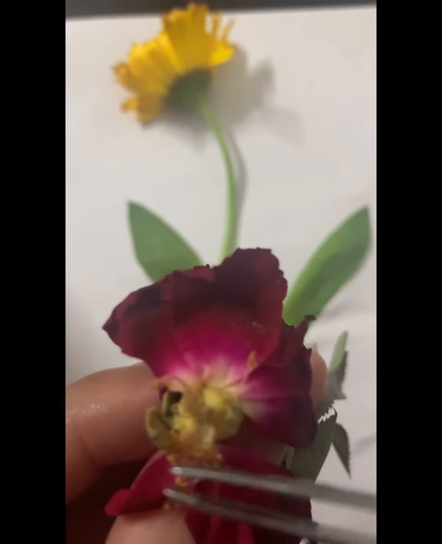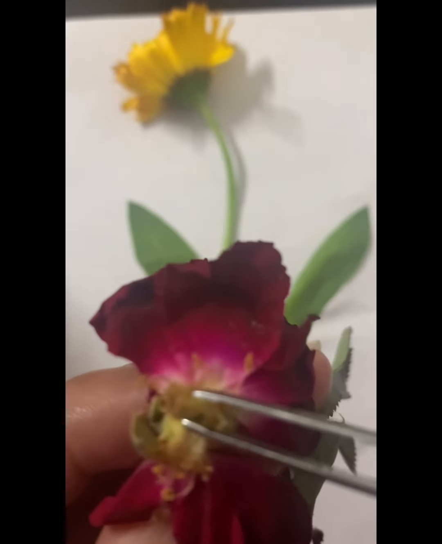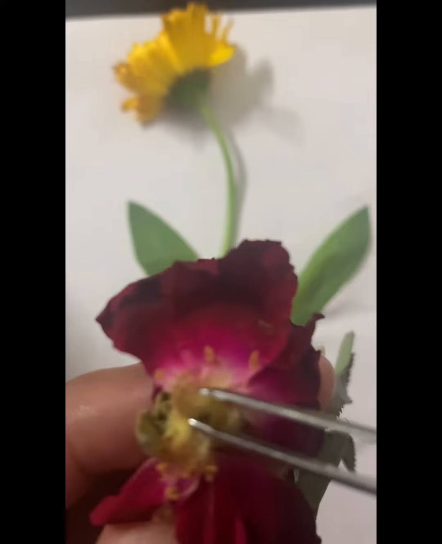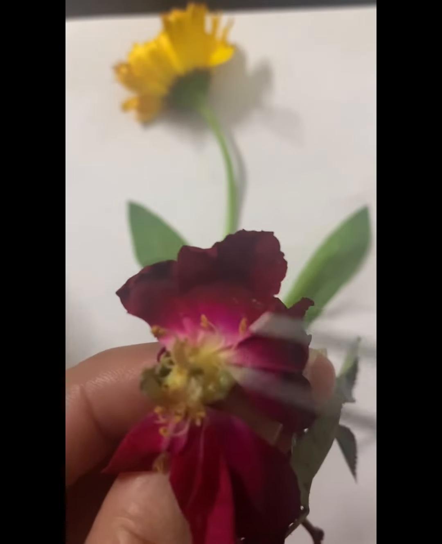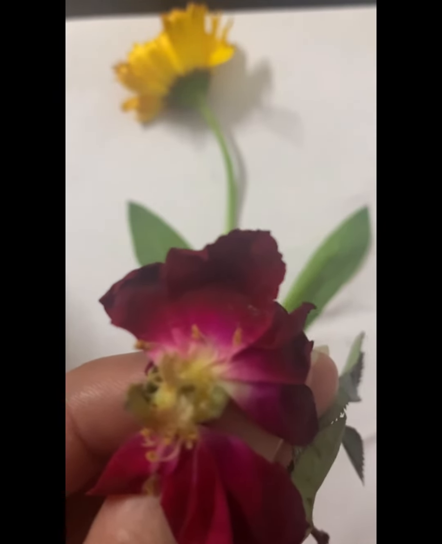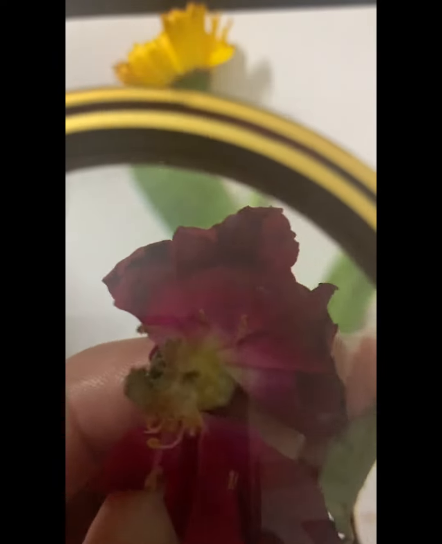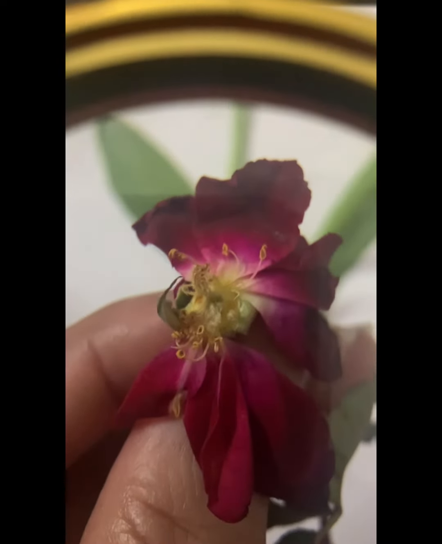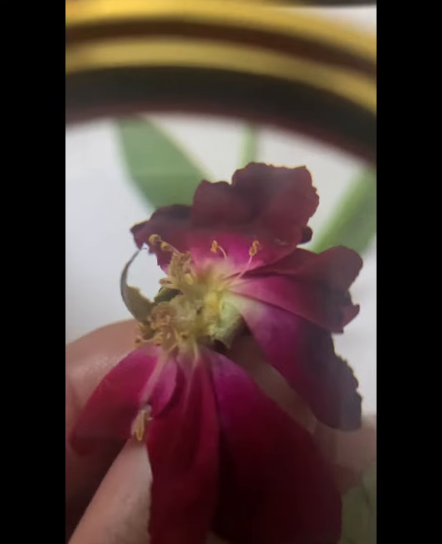And in the center you can see the pistil. I'll show you with the magnifying glass also. In the center there is the pistil. So this rose is a bisexual flower.